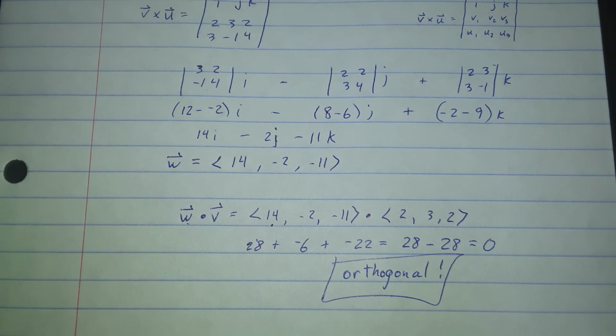And we've done that using the dot product, but before we use the dot product, we had to use a cross product because w was defined as a cross product for this specific problem.